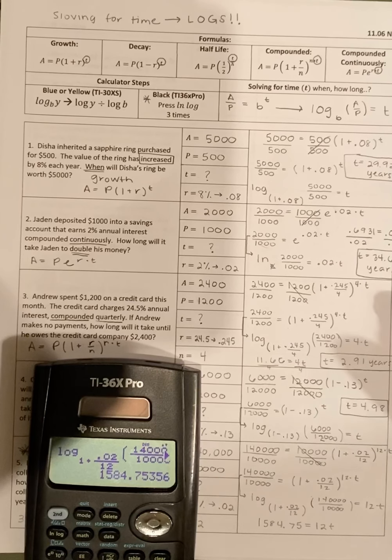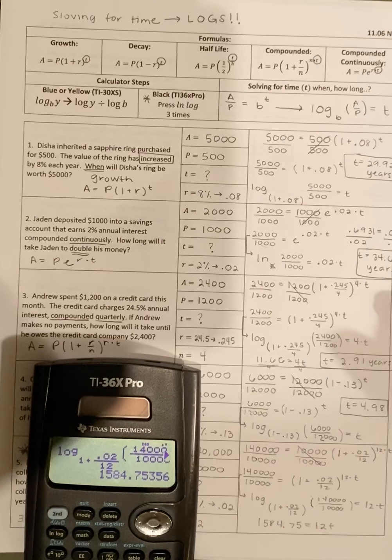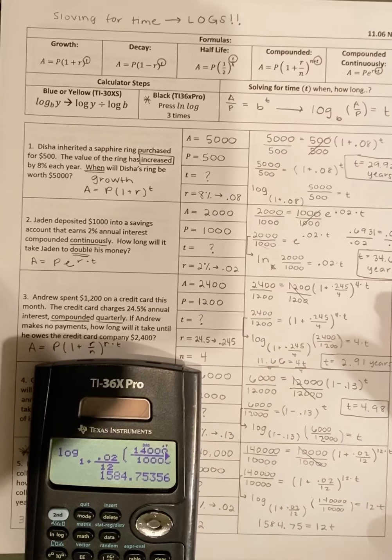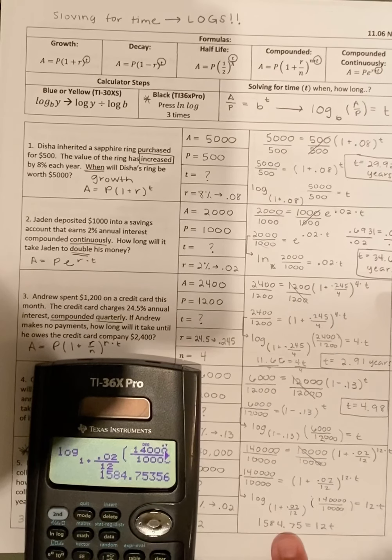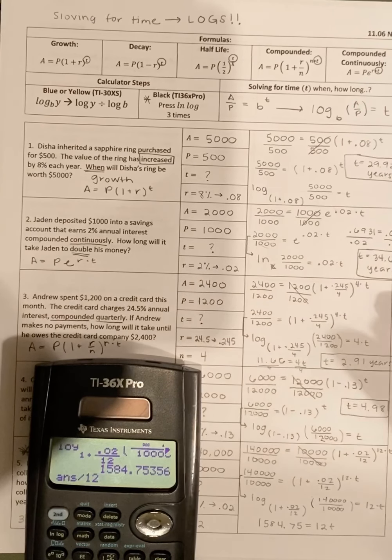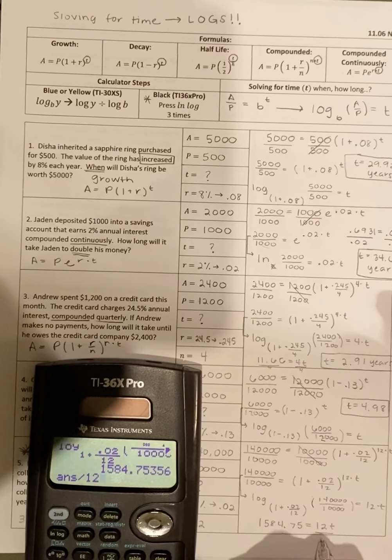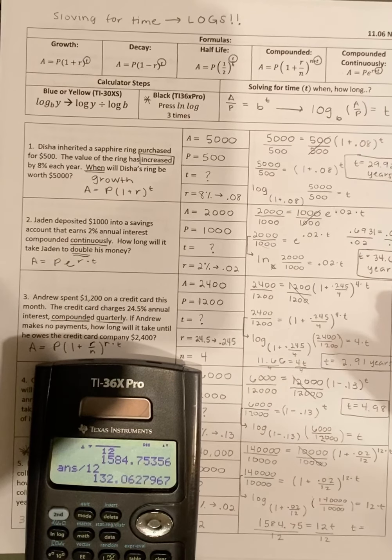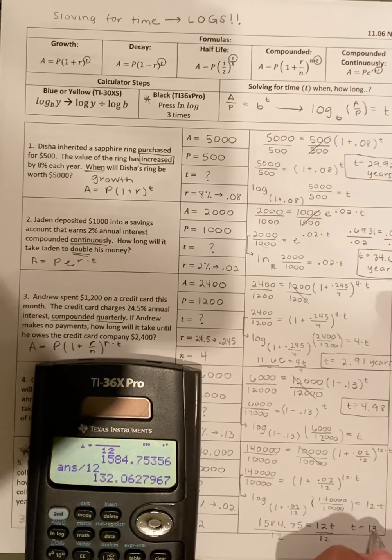And if you guys notice, when I'm doing this in the calculator, I'm not rounding at all. So I'm not going to round this and use this number in my calculator. I'm just going to hit divided by 12. So to get t by itself, I'm going to divide by 12. And I'll get t equals 132.06.